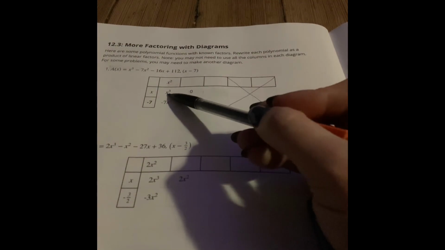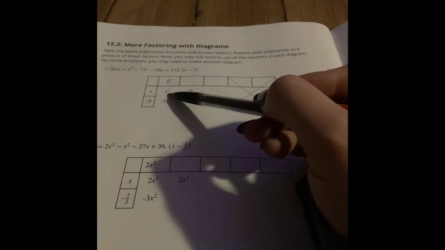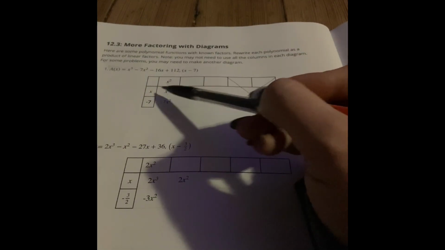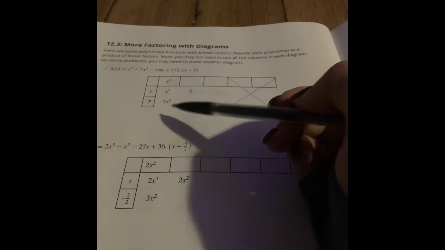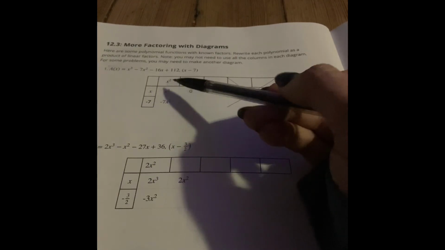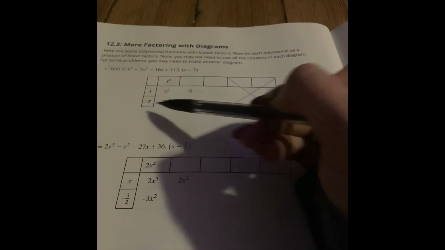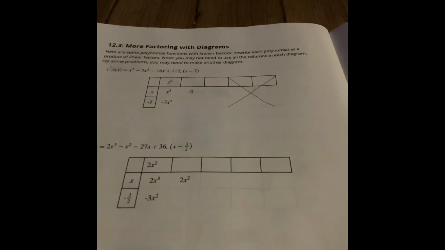Okay. We always put our first term in the top left box, x cubed. Well, it tells us that x times x squared is x cubed, so we are good to go there. X squared times -7 is -7x squared.